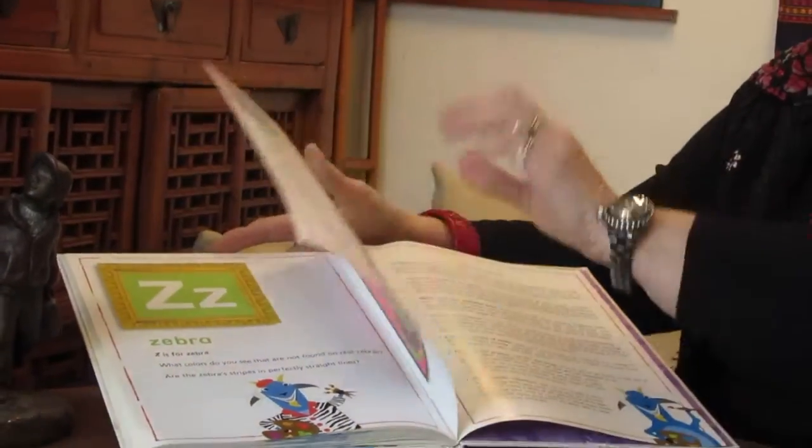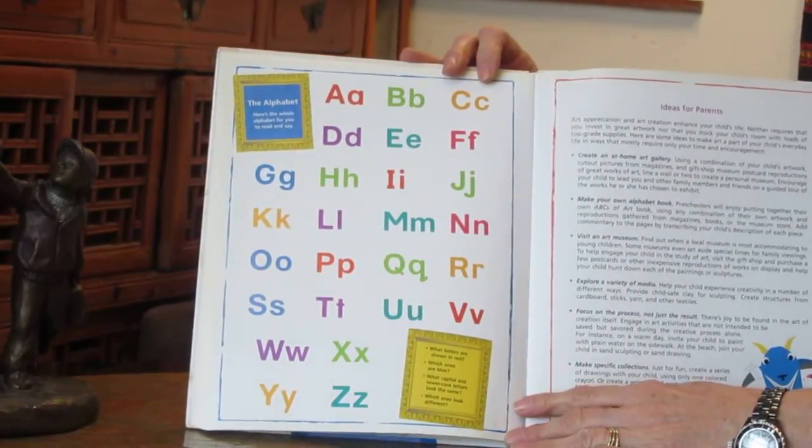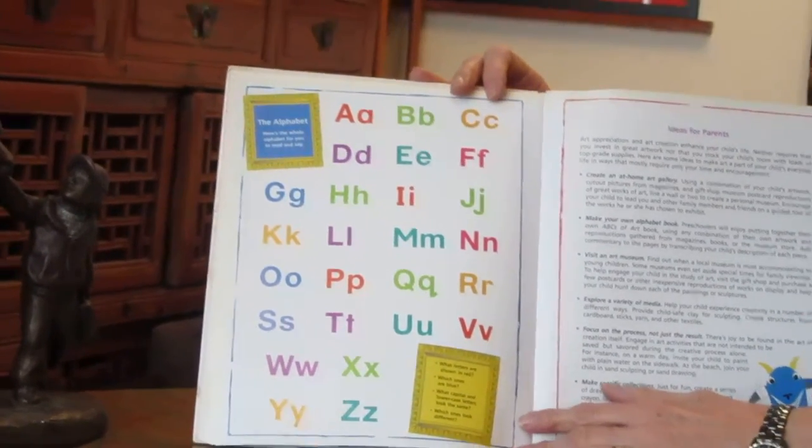Beautiful. And there we have all the letters of the alphabet represented by famous paintings.